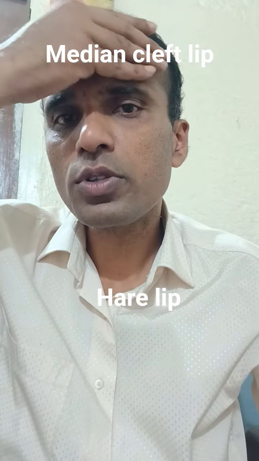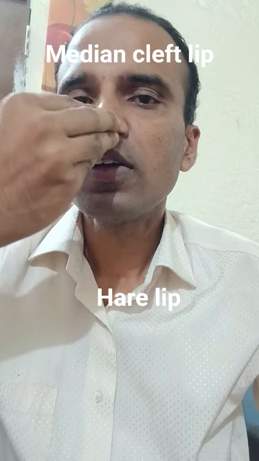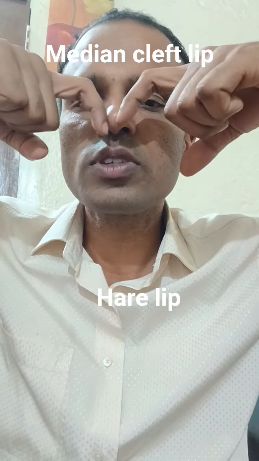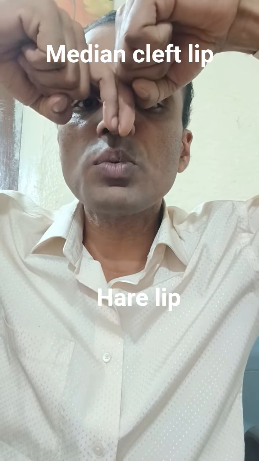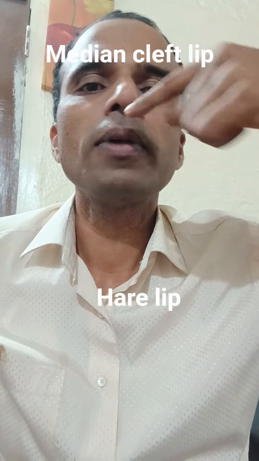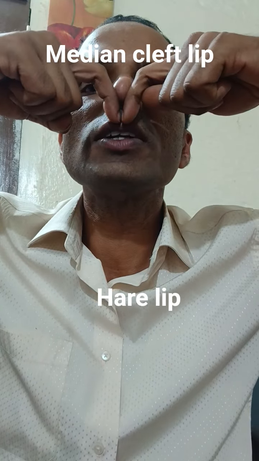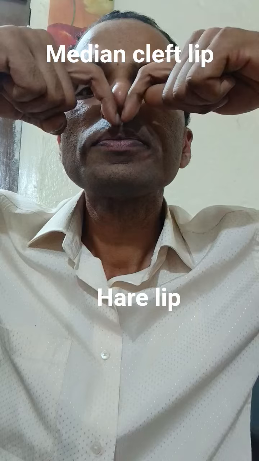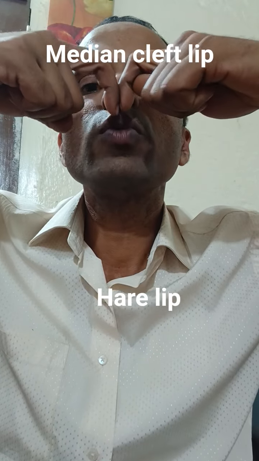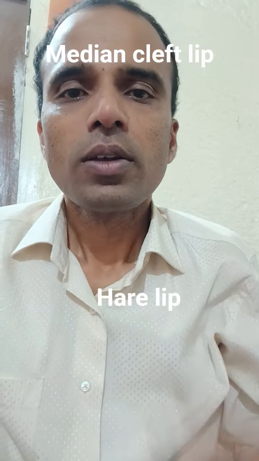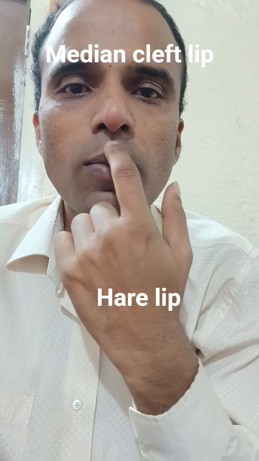So this frontonasal process, lowermost end, will develop two nasal pits. There is a formation of medial and lateral nasal process. Medial nasal process will unite with one another to form the nasal septum. Then the lowermost end of the medial nasal process gives a grape-like extension called the globular swellings. These globular swellings fuse with one another to give rise to the philtrum of the upper lip. So that is the formation of the philtrum of the upper lip.